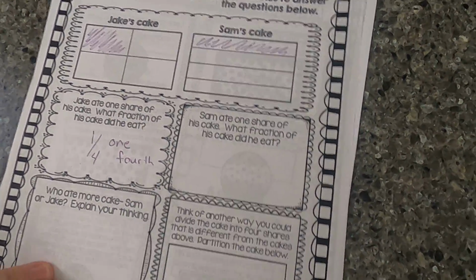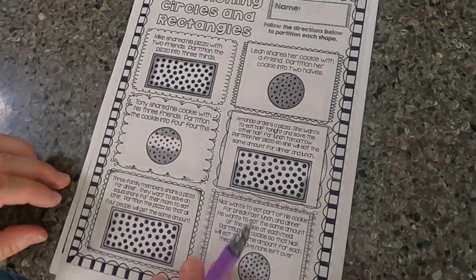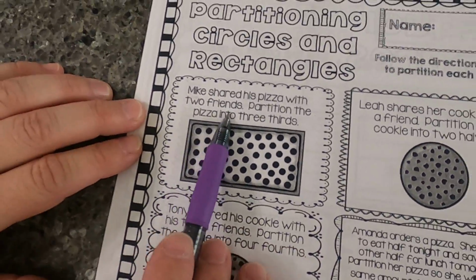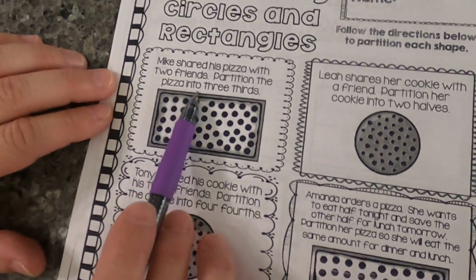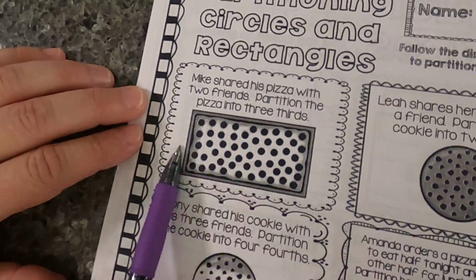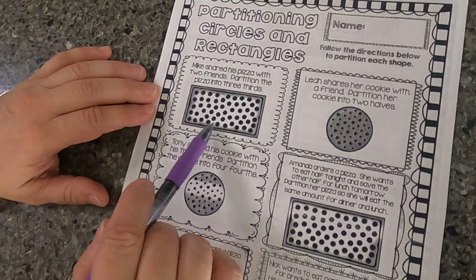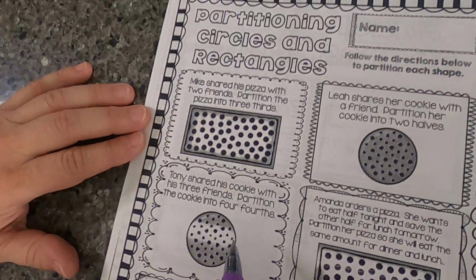All right, when you've answered these last 3 questions, then you're gonna turn over to the back side and it says, Mike shared his pizza with 2 friends. Partition the pizza into thirds. So you're gonna take this pizza, and you're gonna partition it into thirds.